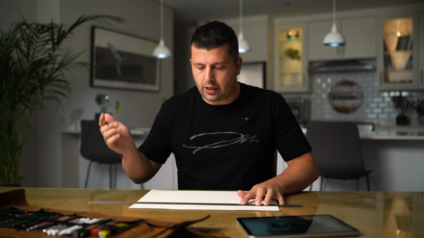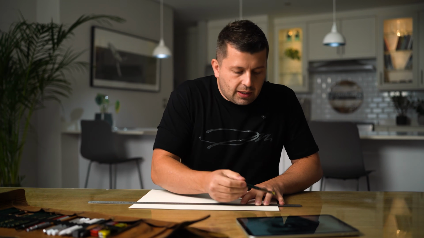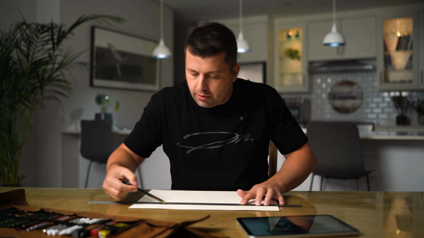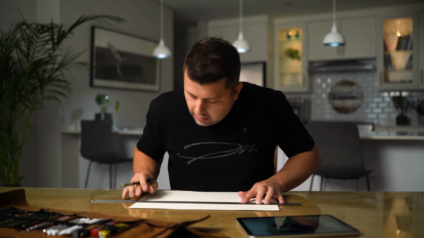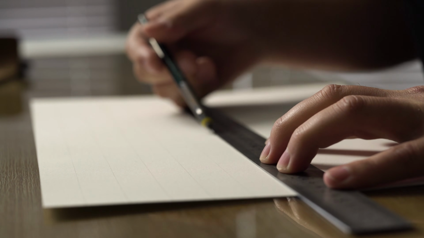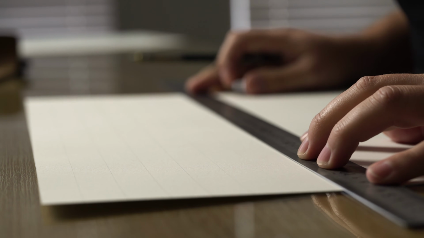That means it's easier to erase. While you're doing your drawing, it's easier to work those grid lines into your drawing, whereas an H pencil is much harder to manipulate and to remove. So do your grid lines and the outlines of your drawings with a B or a 2B.